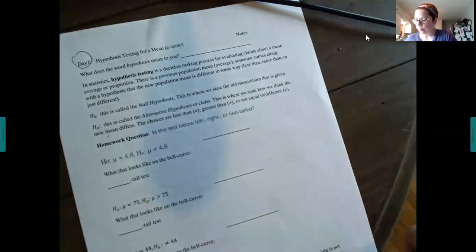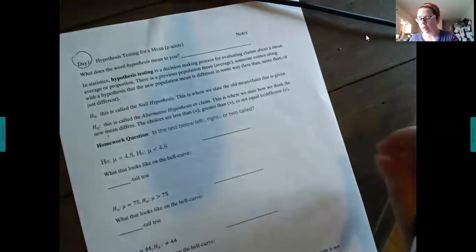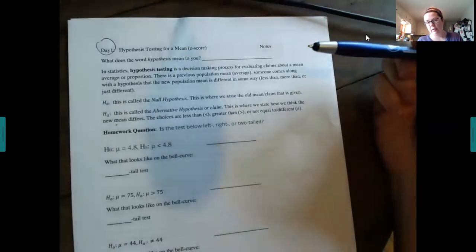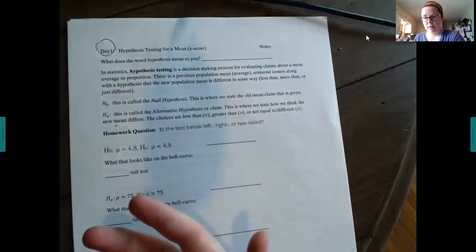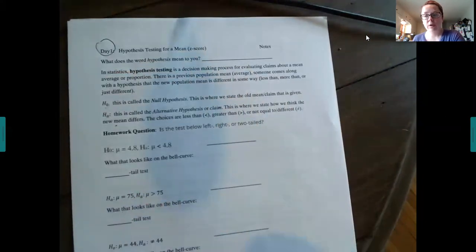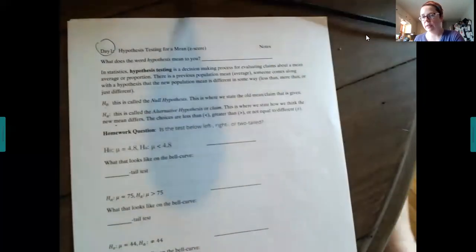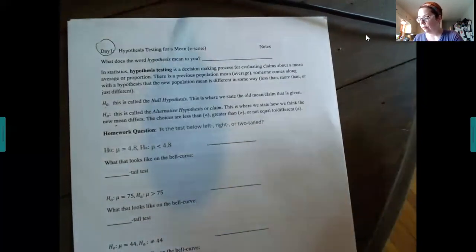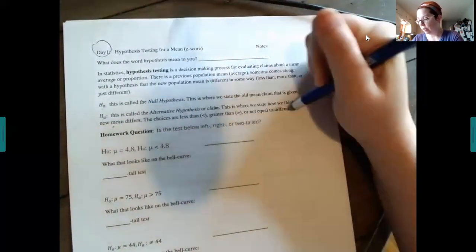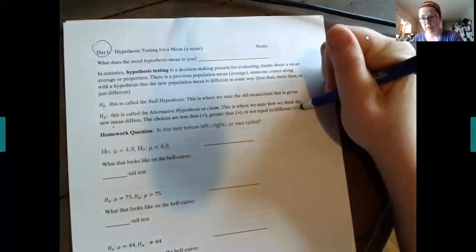So again, we have our original, or what they call the null hypothesis. And then we have a new piece of information or a new claim coming up, and we're thinking, you know what? I think we have new information, so I think we have something that's significantly different. So we have three choices. We have, like I said before, a less than, greater than, or not equals to.